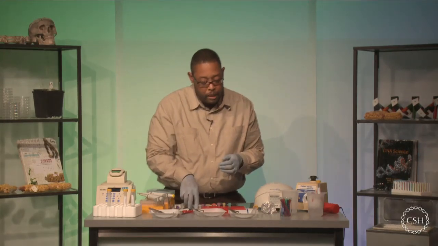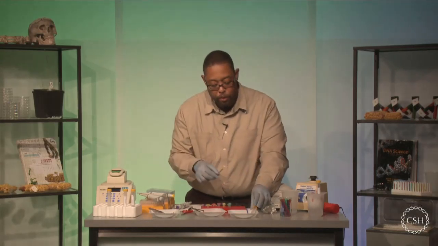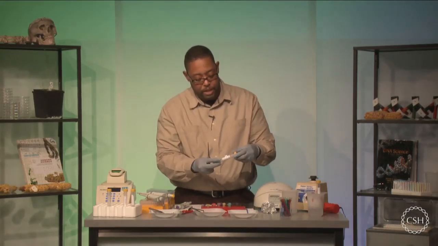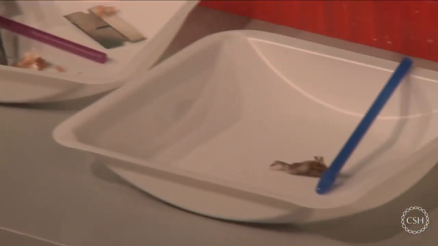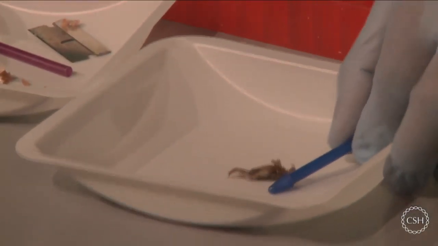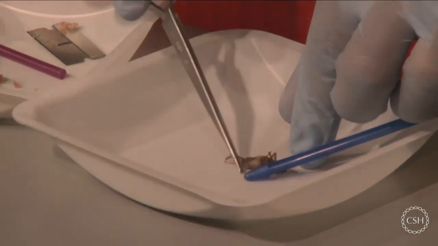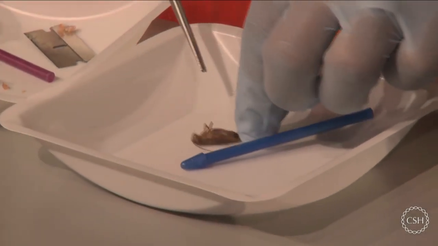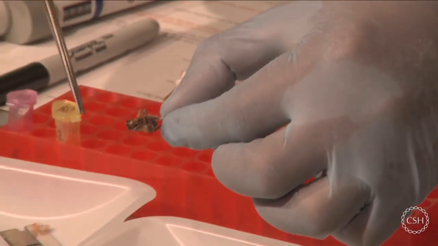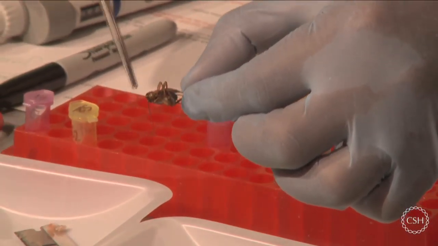All right. Now the last sample that I'm going to work with here is my insect. And this is actually a house cricket. This is something you can find around the yard. And all I really want from the house cricket is a leg. Okay? And you're going to see that the cricket pretty much has enough material for you to work with. Do not take from the body, because this actually will add problems or contaminants to the reaction.